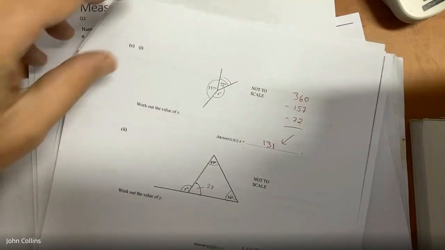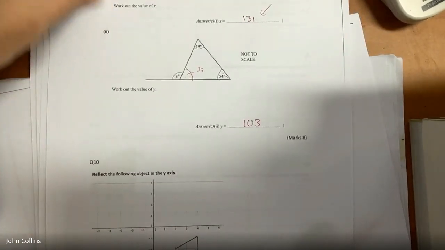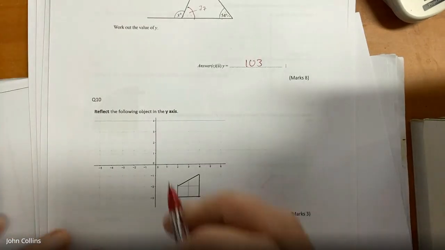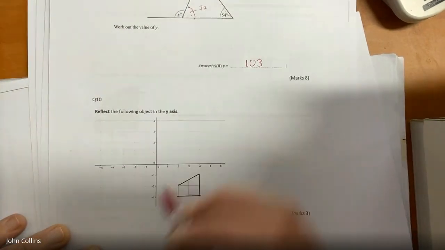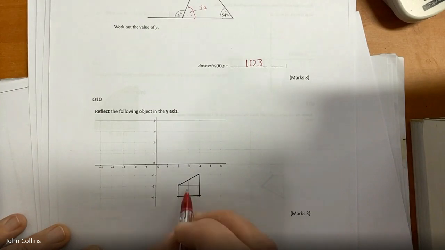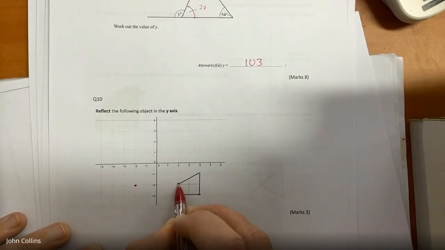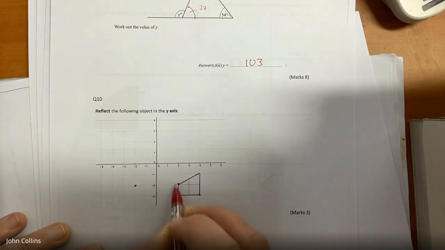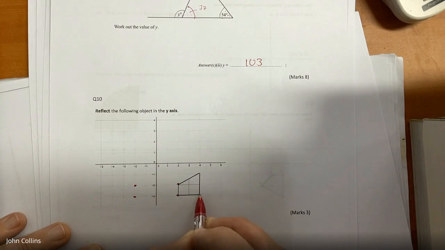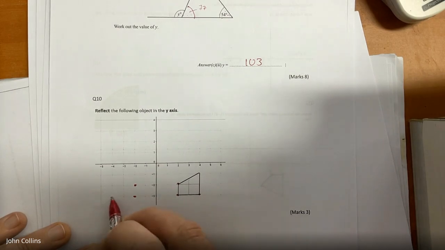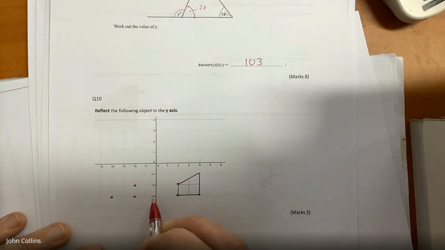Okay. Reflect this in the y-axis. Here's the y-axis, so it's going to end up somewhere over here. I have boxes this time, which is very helpful. That's each point. I'm going to move the same distance away in a straight line. So that's 2 boxes away. This one's 2 boxes away. This one's 4 boxes away, so 4 away from the mirror as well.